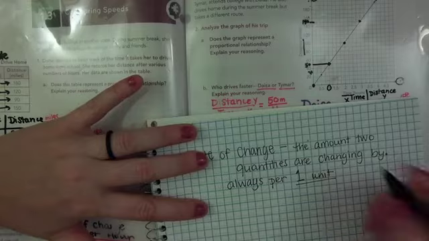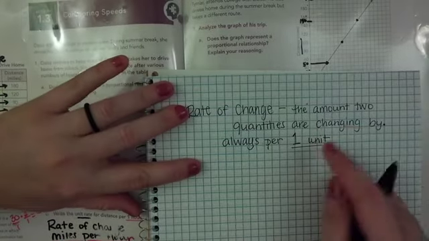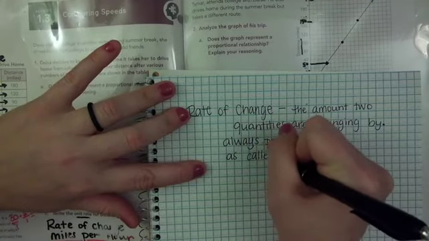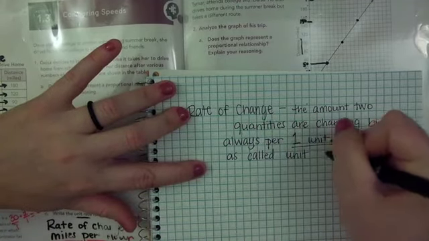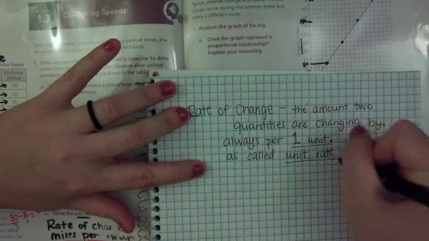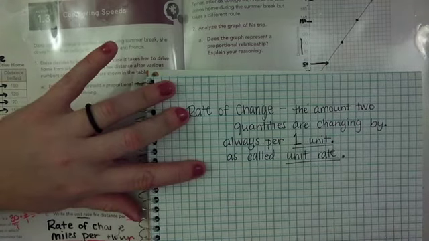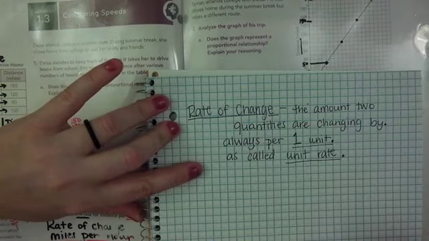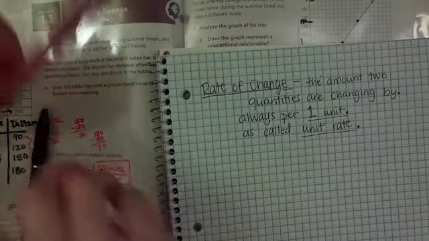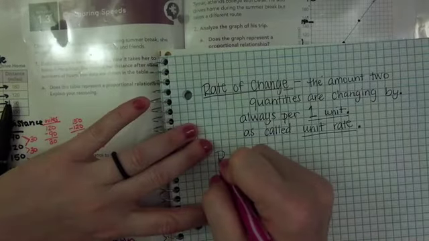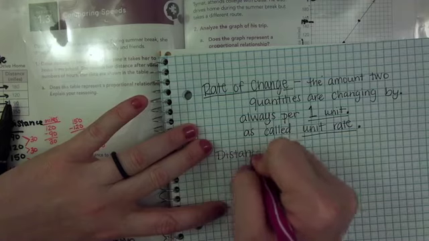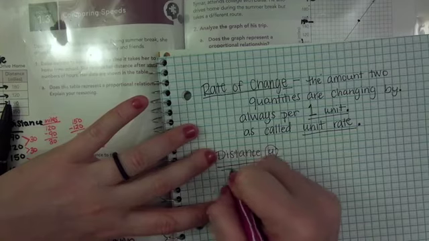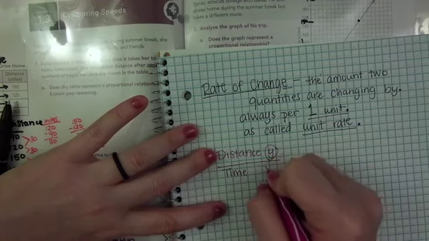So that's important that you remember that it's per 1 unit. This is also called unit rate. You might have heard that last year. So also called unit rate, rate of change. So in this case, we did distance, which was the y value, over time, which is x.